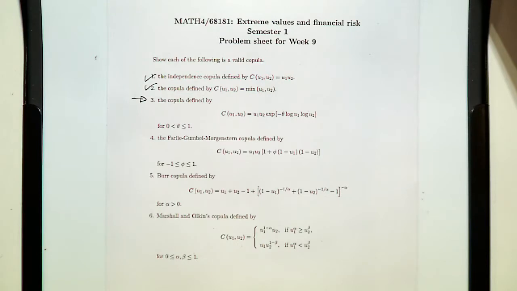Take your time guys, try to do question 3 first. We've done question 1 and 2 in the class, so can we do question 3? So you just need to check the 6 conditions. You know what the 6 conditions are, that we talked about on Wednesday, the 6 conditions you need to check.